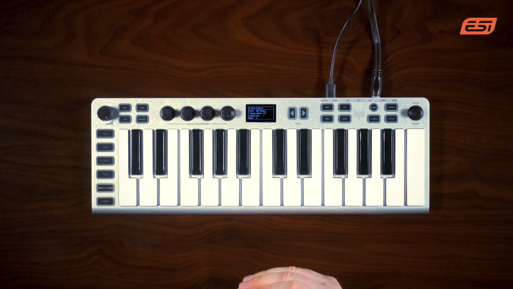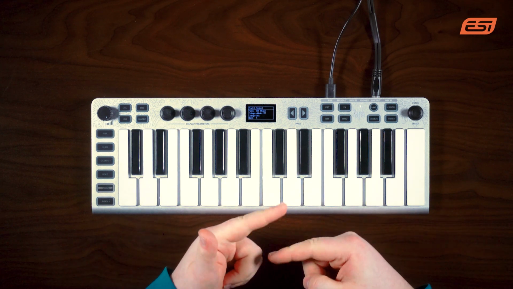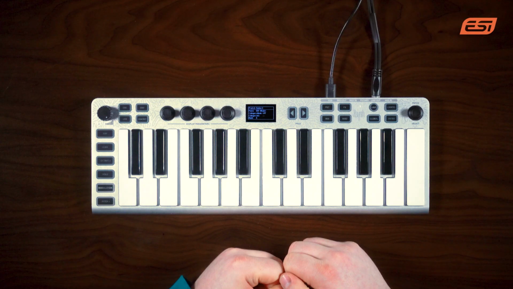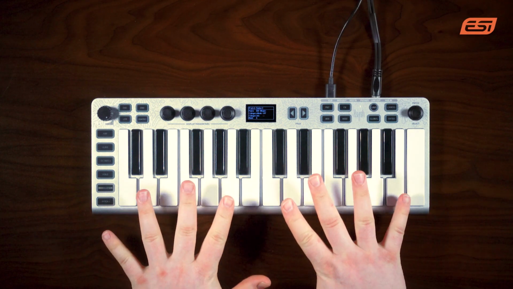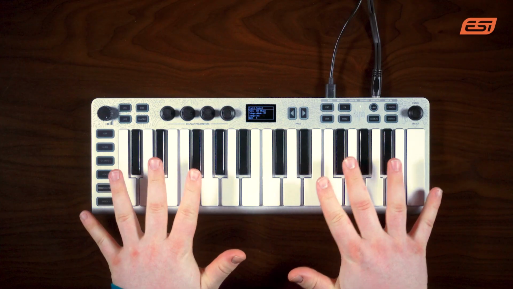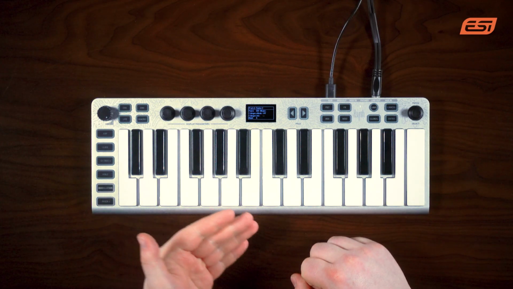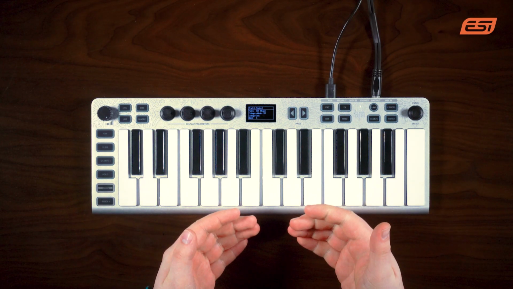Lucas from ESI, and today we are cycling through the LFOs of Xsynth. LFOs bring life into any sound and can turn a static noise into evolving soundscapes. Let's go through the basics first, and then I'll show you some examples.